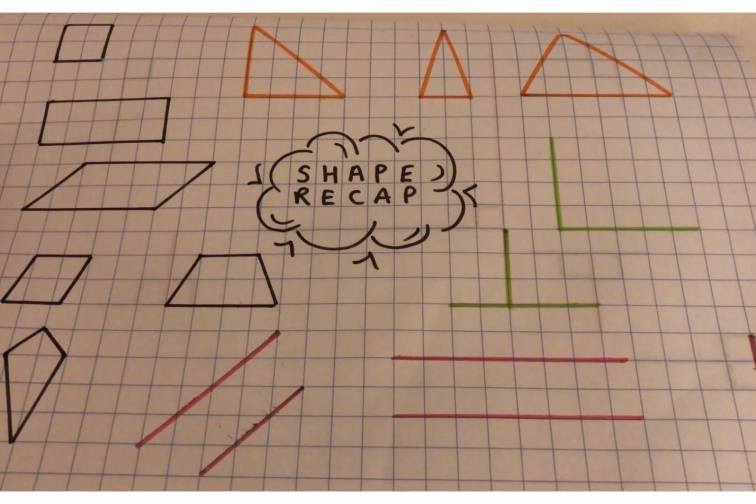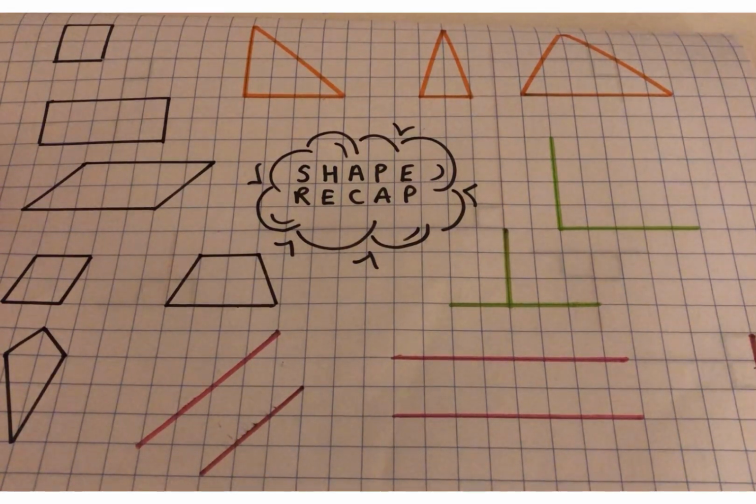Good morning Year 3. Today we're going to begin with a recap of some of the shape work that we've started already. I'd like you to have a go at naming some of the shapes that I've drawn.